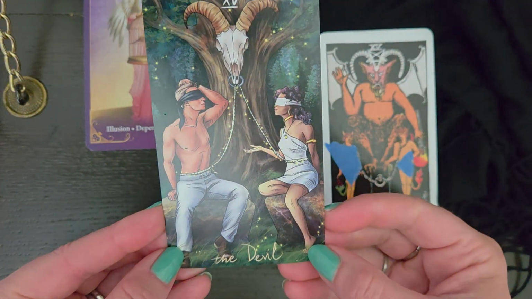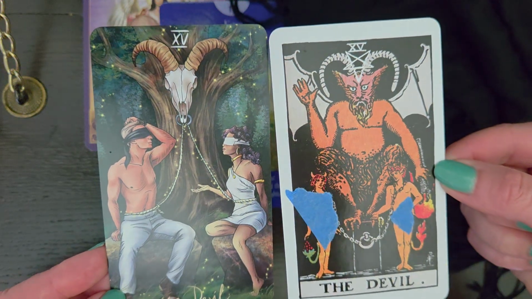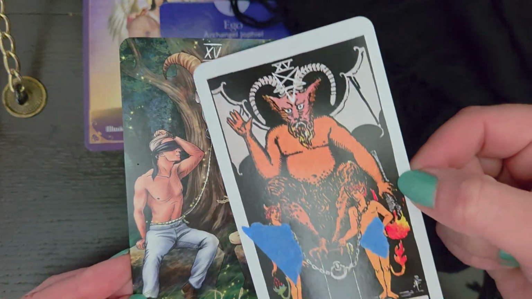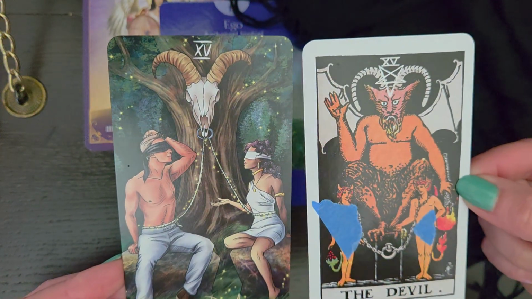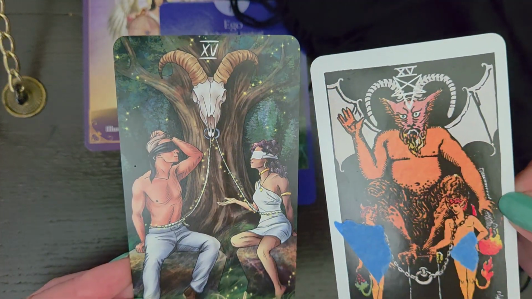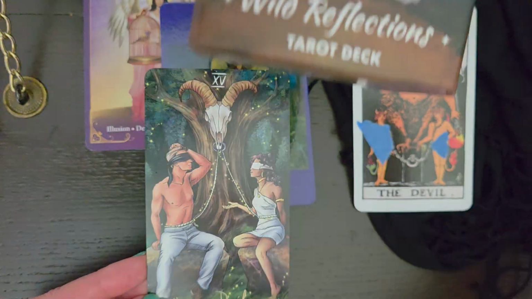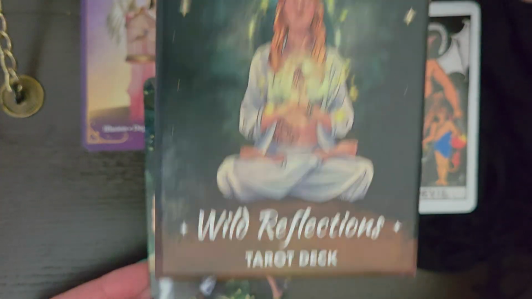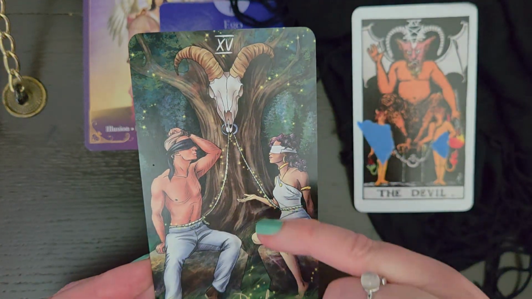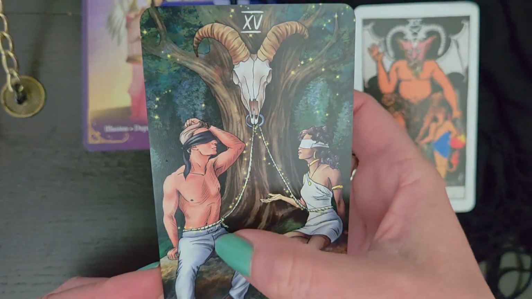And in this card, the devil is depicted in a very similar way to the original Rider-Waite-Smith deck. So we have our horned skull here, depicting the devil. I even like how they have the tree trunk here growing as if it has the bat wings. But the Wild Reflections deck is very much all about nature, which is why I got it. So I do like how it's attached to this tree. You'll notice instead of a chain, we have 2 ropes here.